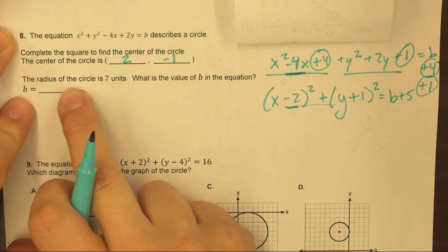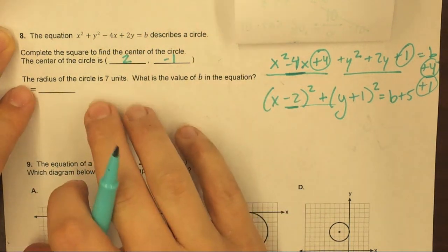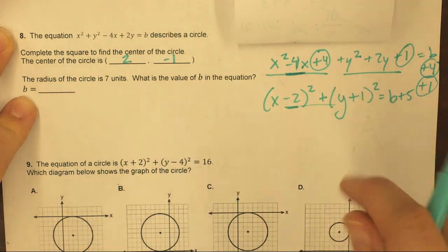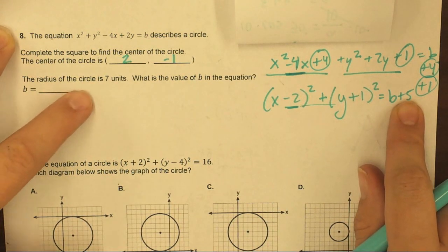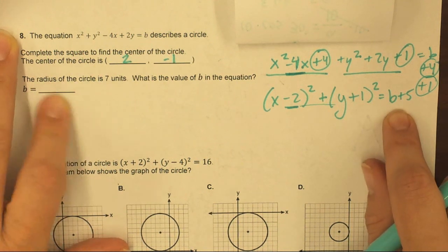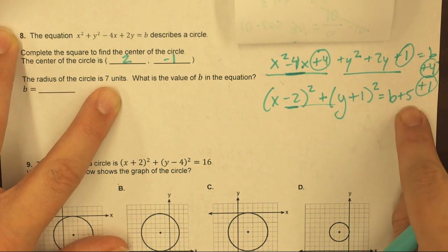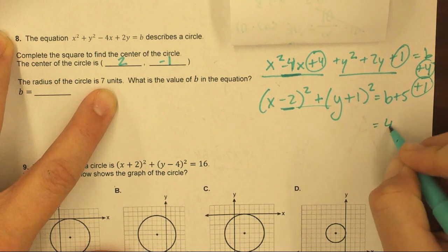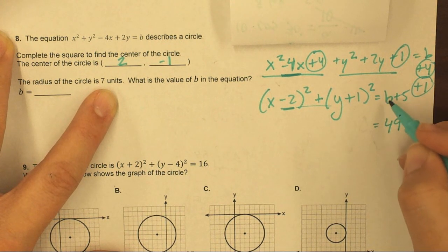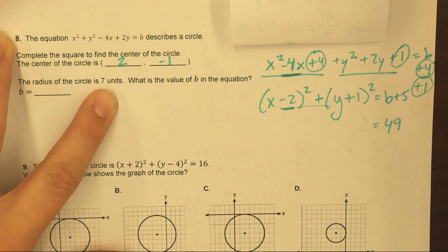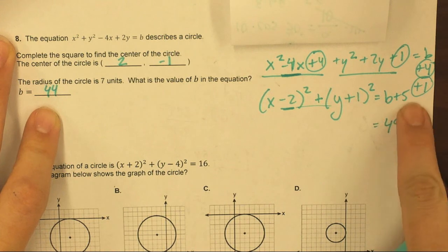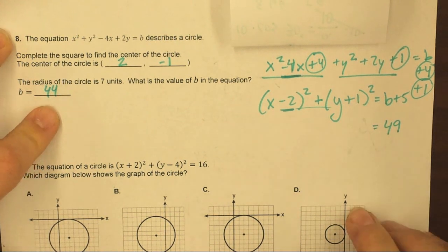Now, the radius of the circle. They're telling you the radius of the circle is 7 units. What is the value of b in the equation? So going back here, if your radius was 7, think about what it would have to be on this side of the equal sign. Well, if it was 7, it would be 7 squared, which is 49. You already have a 5 here, so what would b have to be in order for b plus 5 to be 49? It had to be 44, right? Because 44 plus 5 is 49. Done.